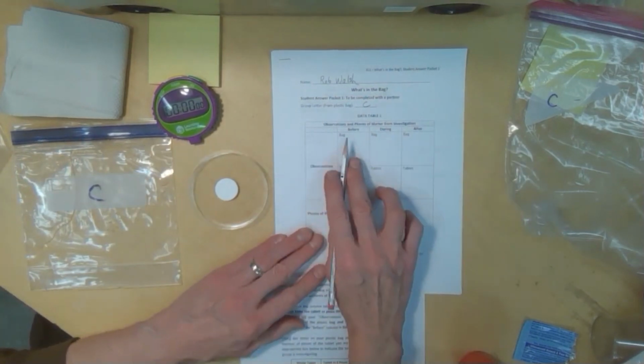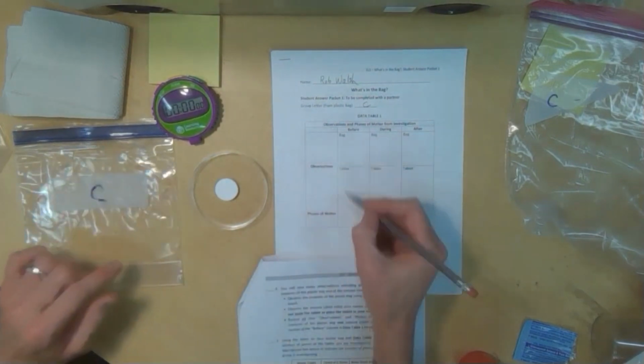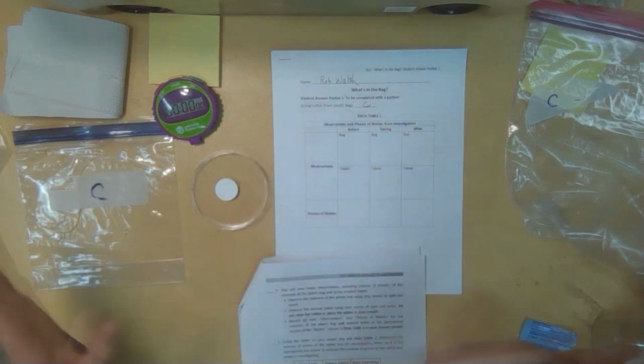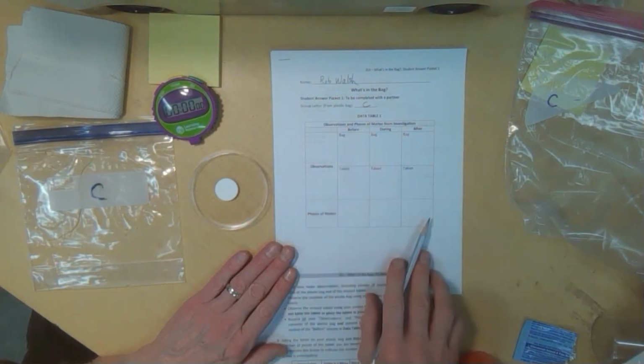Anyway, moving right along. Before, during, and after. So we're observing it and writing down what we see now. And then after we put the tablet in, we're going to write it here. And then after everything's done, we're going to write the final results here. So these are our observations, and these are our phases of matter.